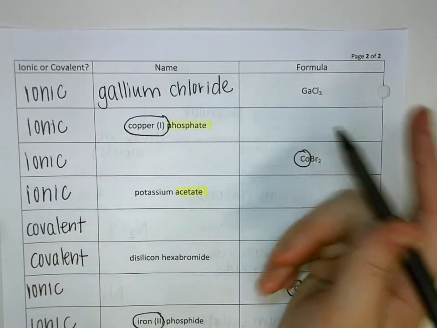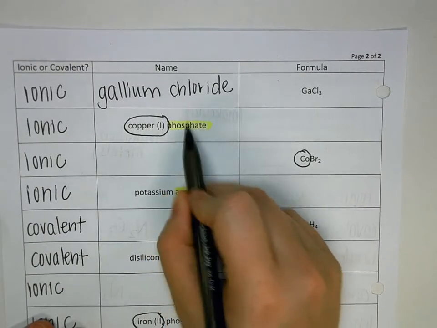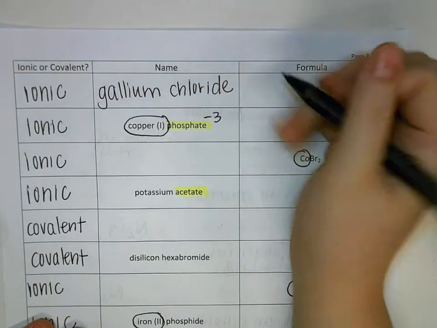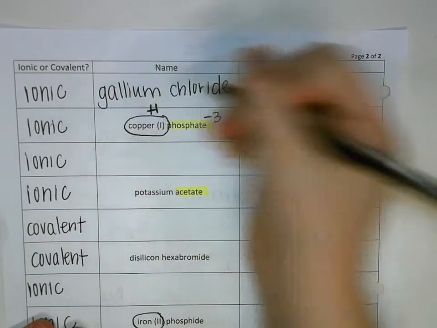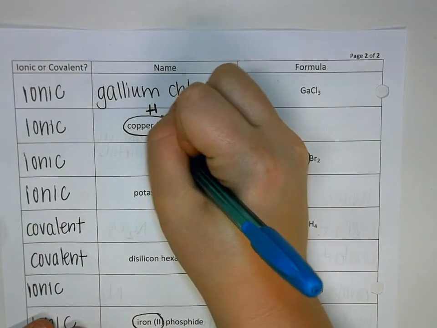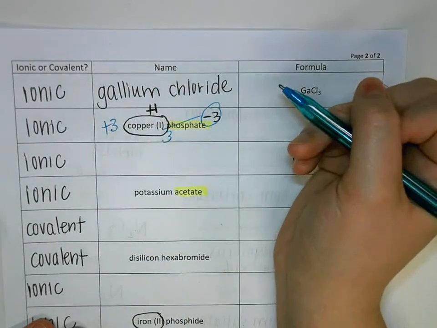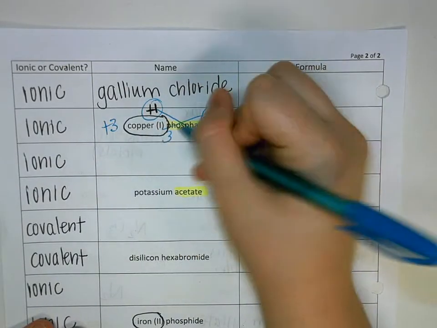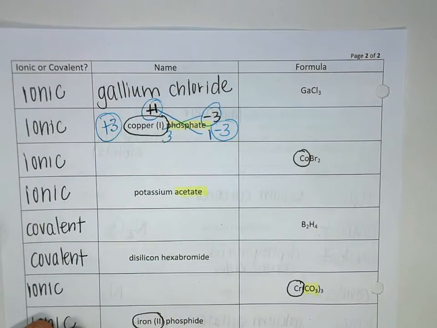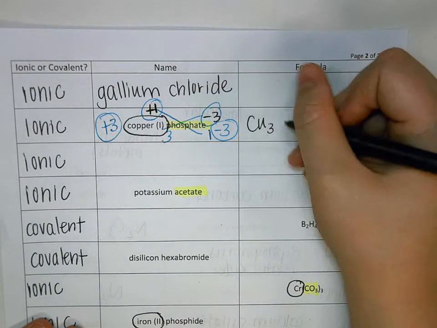Copper 1 phosphate. So we've got a polyatomic ion, phosphate. So phosphate has a -3 charge. And then I've got copper 1. So copper has a +1 charge. So I know that whenever I crisscross these things, I've got to have 3 coppers, because 3 times +1 gives me +3. If this guy comes down here, I've got 1 phosphate, which gives me that -3. So in order for the charges to balance, I know that my formula has to be Cu3, and then phosphate is PO4.